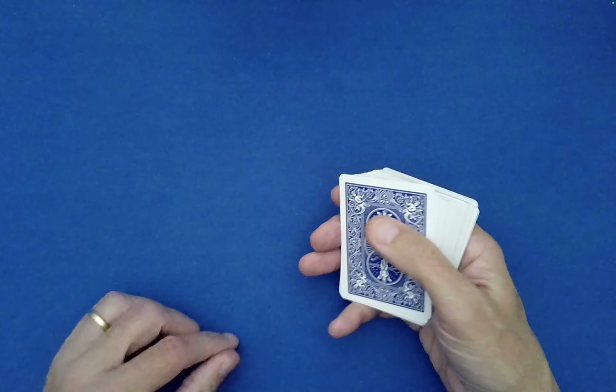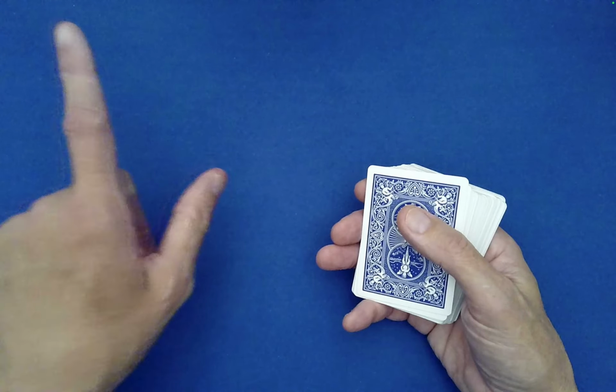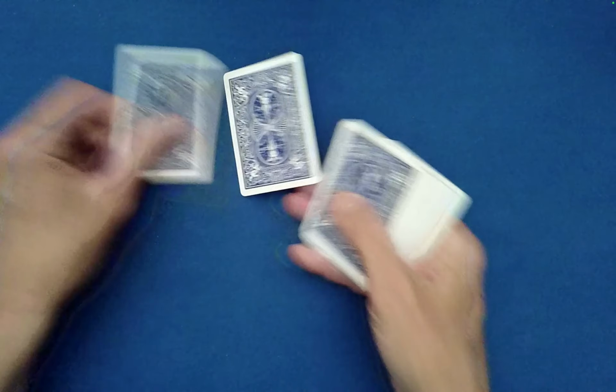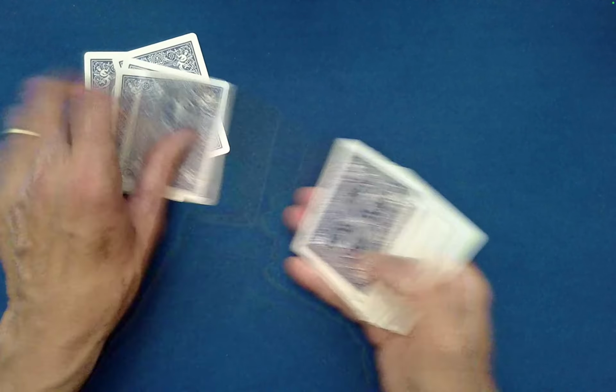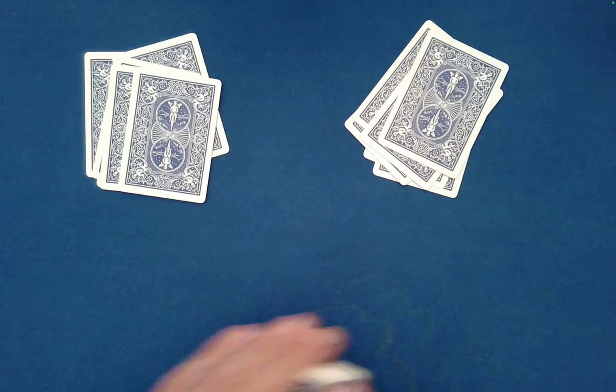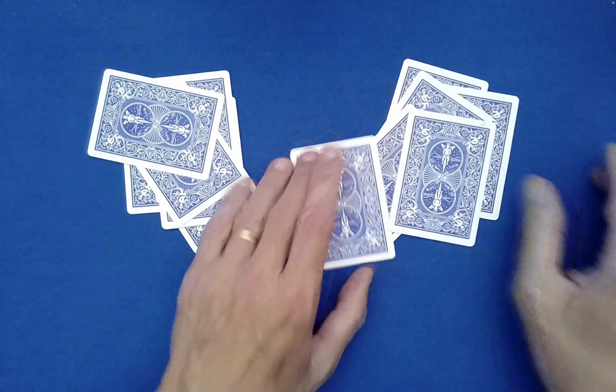For this, we're assuming ideally two spectators, spectator A and spectator B. Each of them needs 6 random cards. 1, 2, 3, 4, 5, 6. 1, 2, 3, 4, 5, 6. Then have them individually mix their pile of 6 thoroughly.